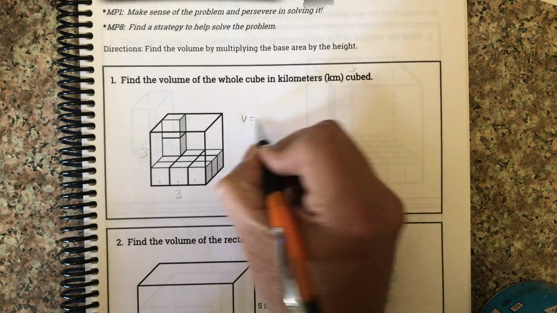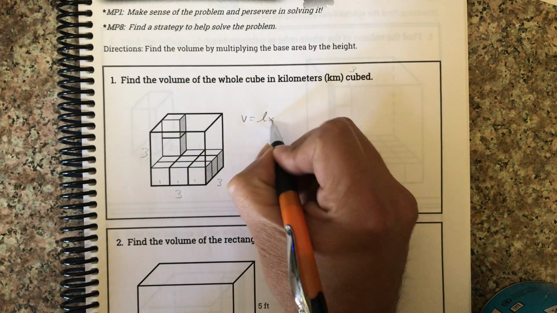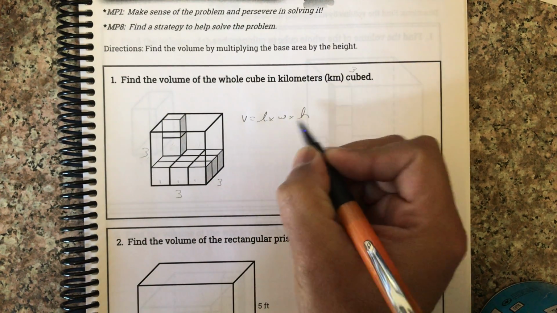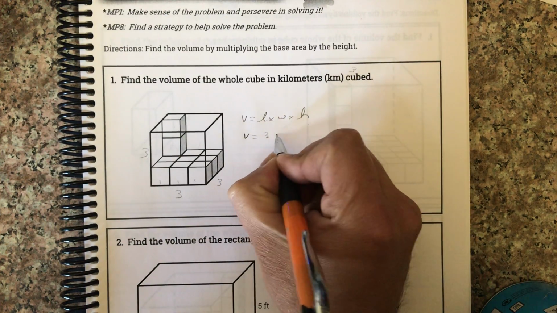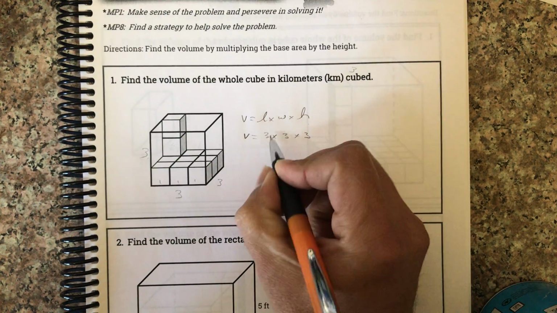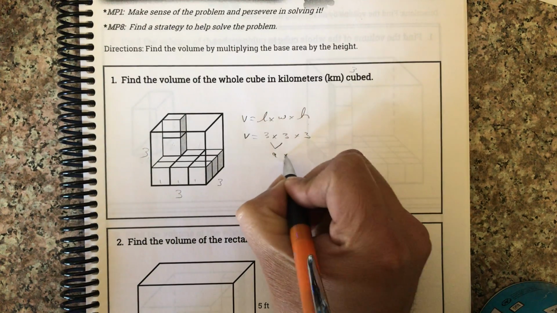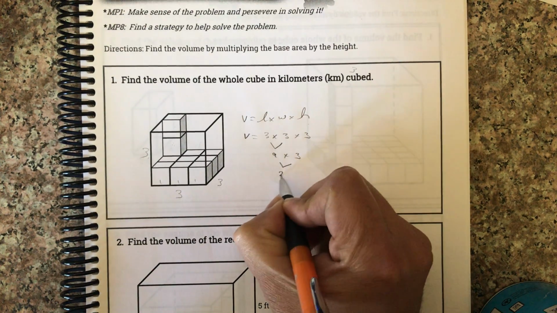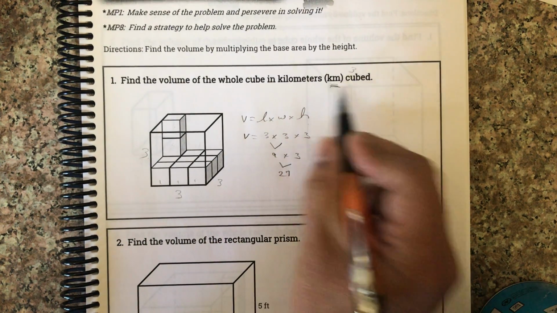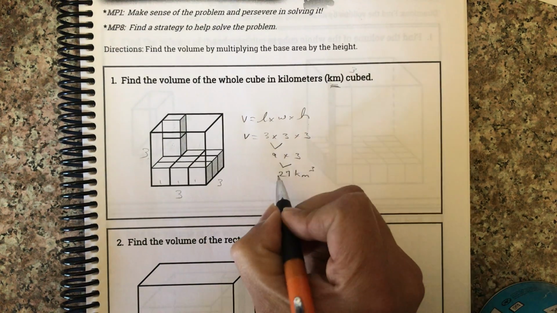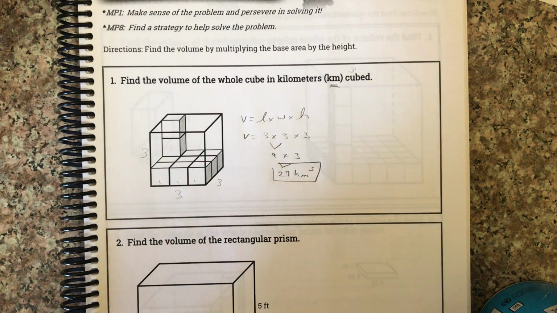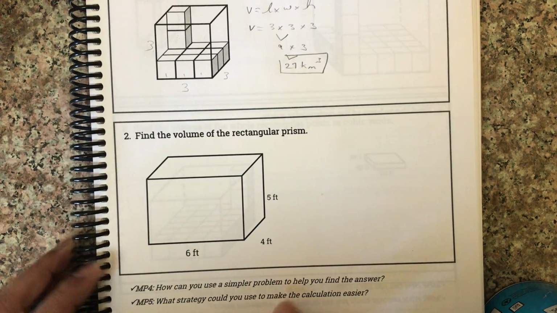So you write your formula. Volume equals length times width times the height. Volume on this one is 3 times 3 times 3. Go ahead and multiply. 9 times 3 is 27. We want the answer in kilometers cubed. Easy peasy, right? Okay, let's go on to number 2.